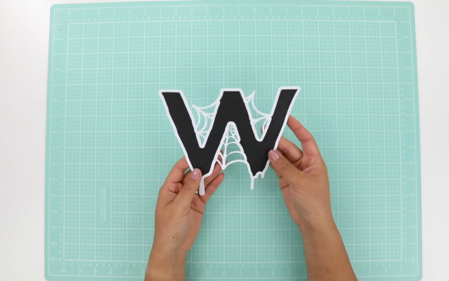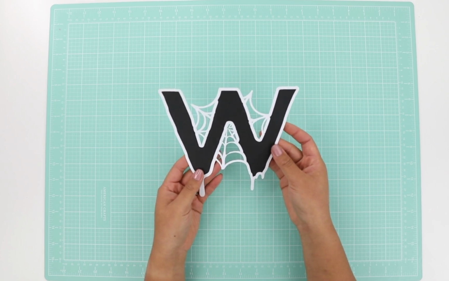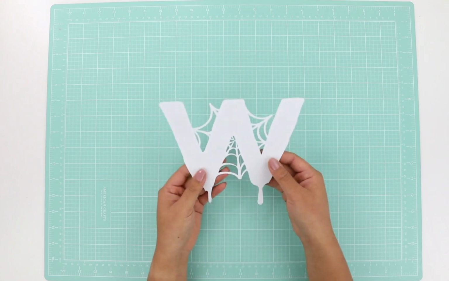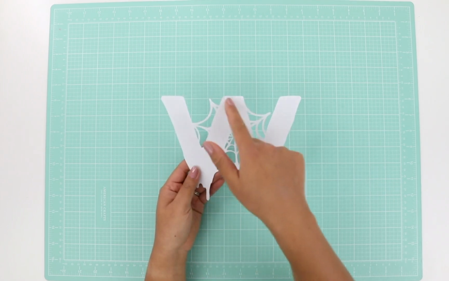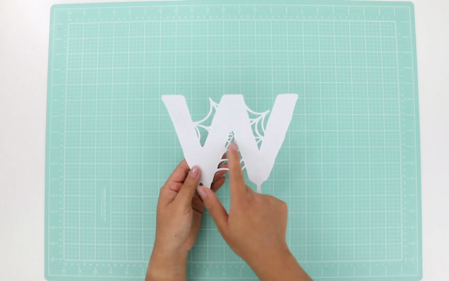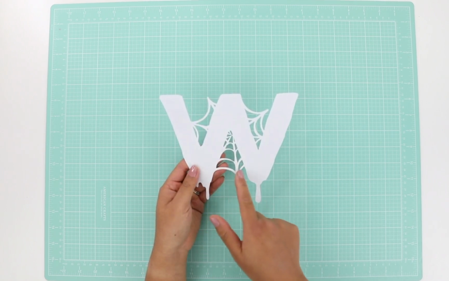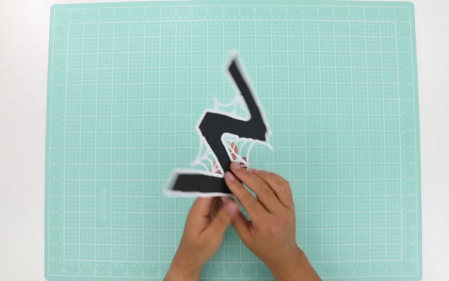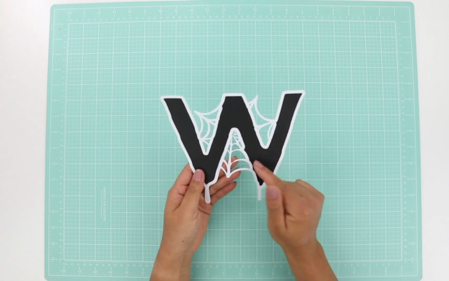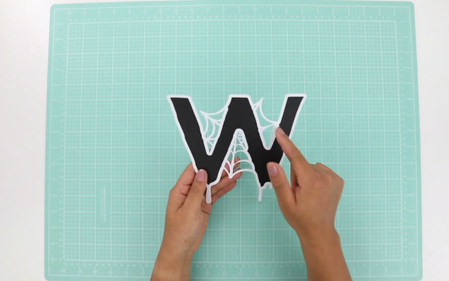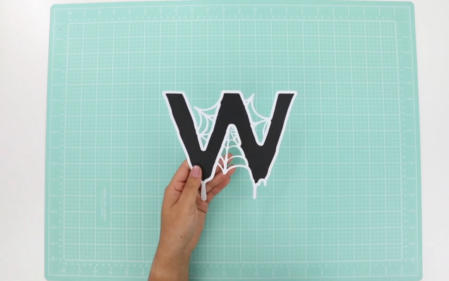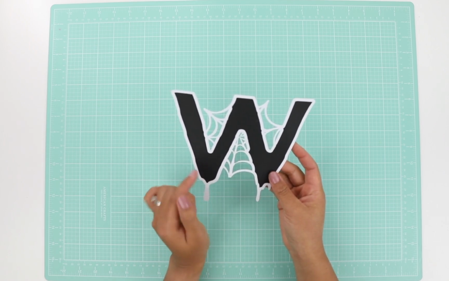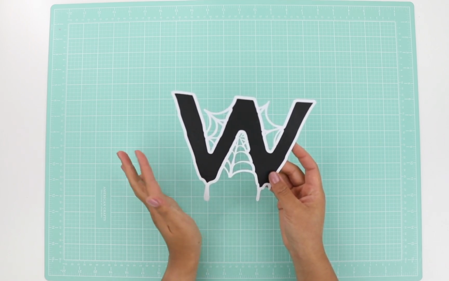So what I did with this is that I had a font that I used to cut out this W in white. If I turn around, you'll see it's reversed, but I had this W in white and it has this spider web pattern here. So that is its actual font. And what I did to get this W, as you can see there's no spider web or anything in it, is that I created what is called an internal offset, and that is specific to the Silhouette Studio software that I know of.